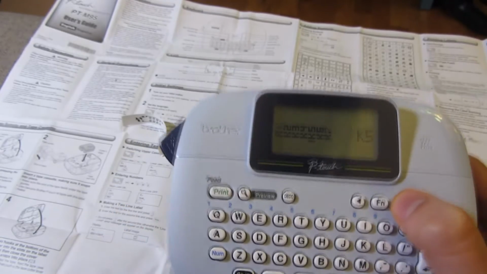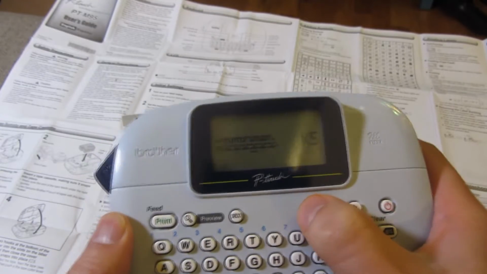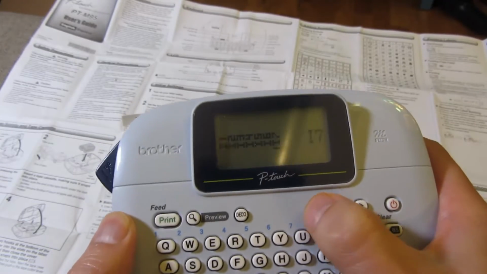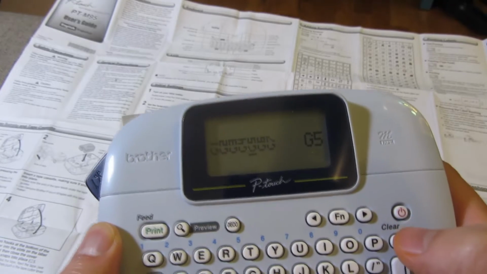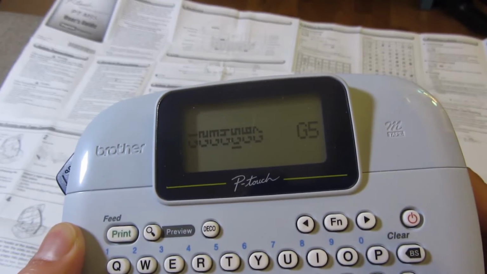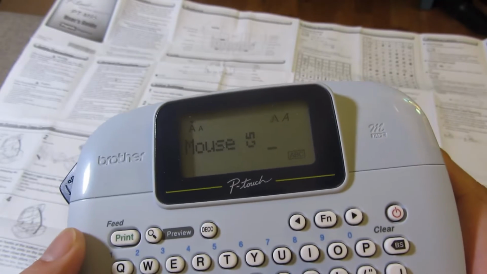I said I was going to do G5, so got to do G5, so I'm scrolling through to G5, and I'm going to hit enter because that's what I'm choosing, and I'm going to hit space.